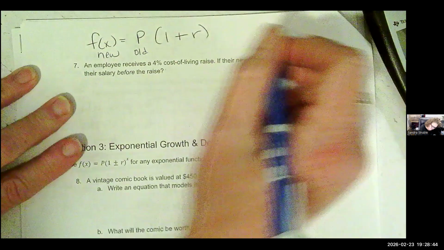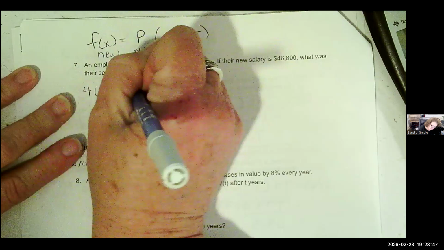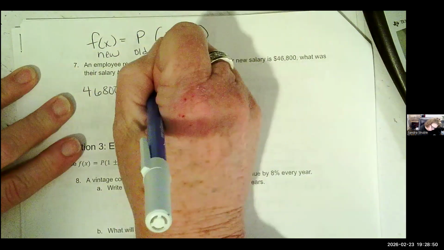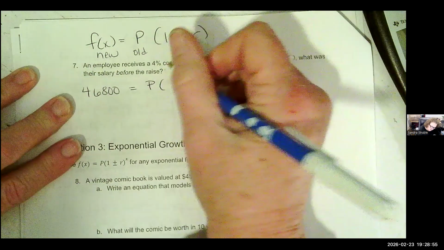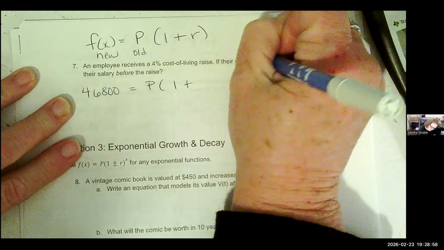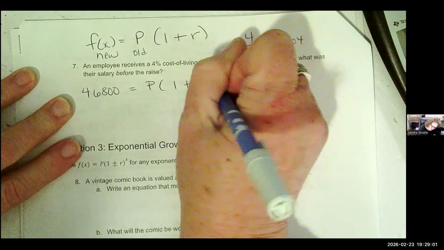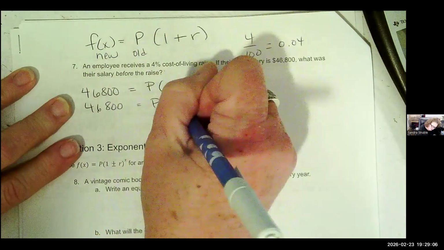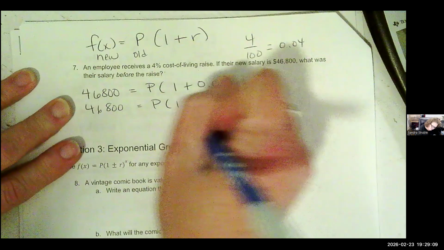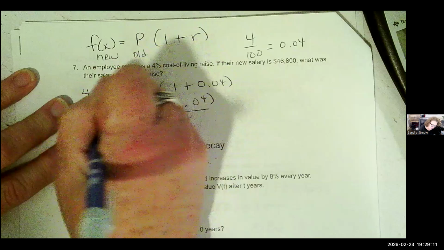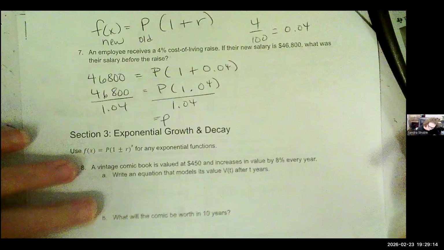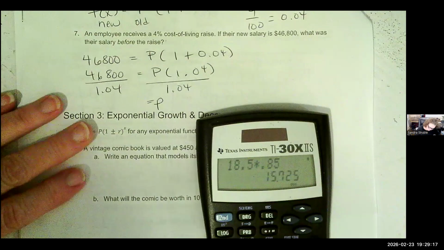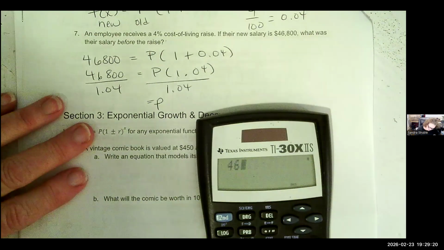New salary is 46,800. Old salary is P. And then it's 1 plus 4%. 4 divided by 100 is 0.04. So this becomes 46,800 equals P times 1.04. Divide both sides by 1.04. And the original salary is $45,000.